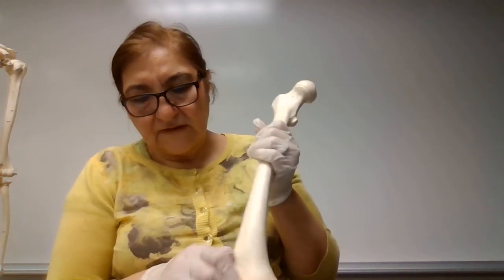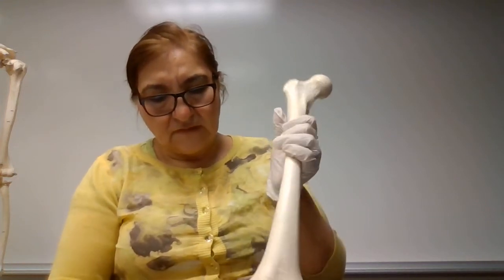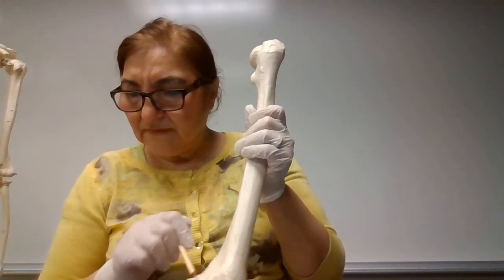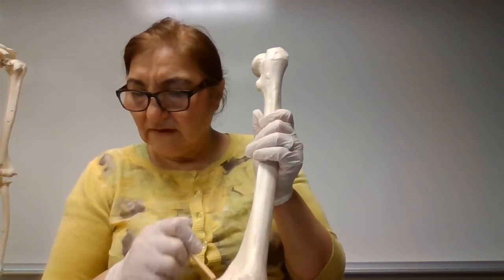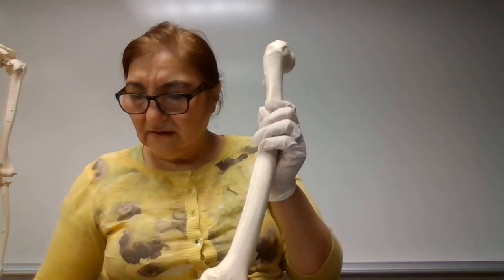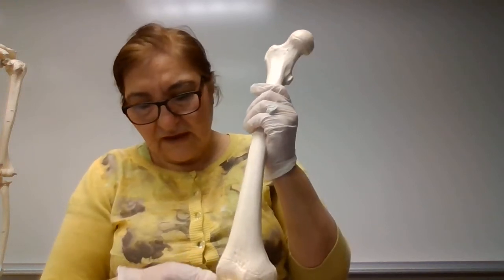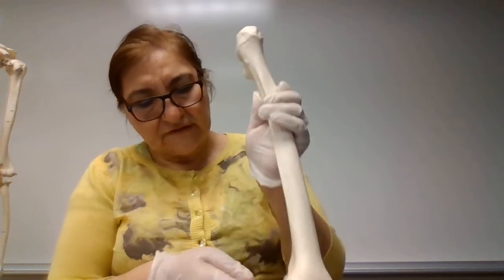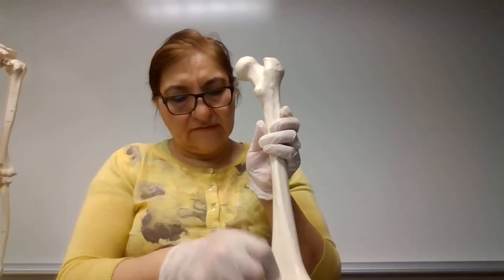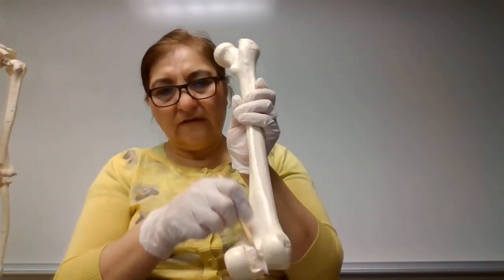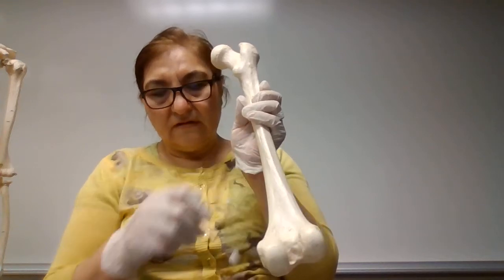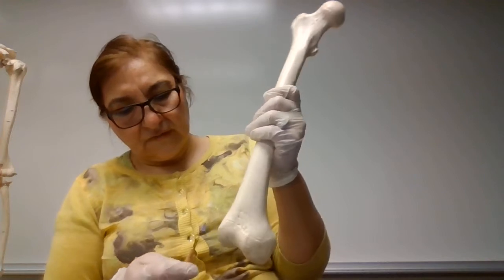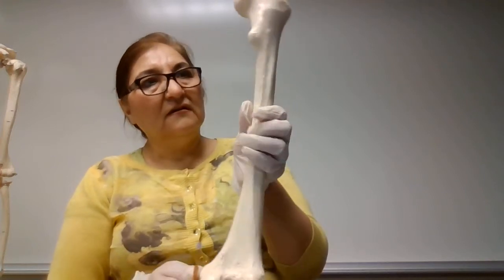That's the popliteal fossa, and then you see the other popliteal surface, and then you see the intercondylar fossa, and then you see the condyle and epicondyle.